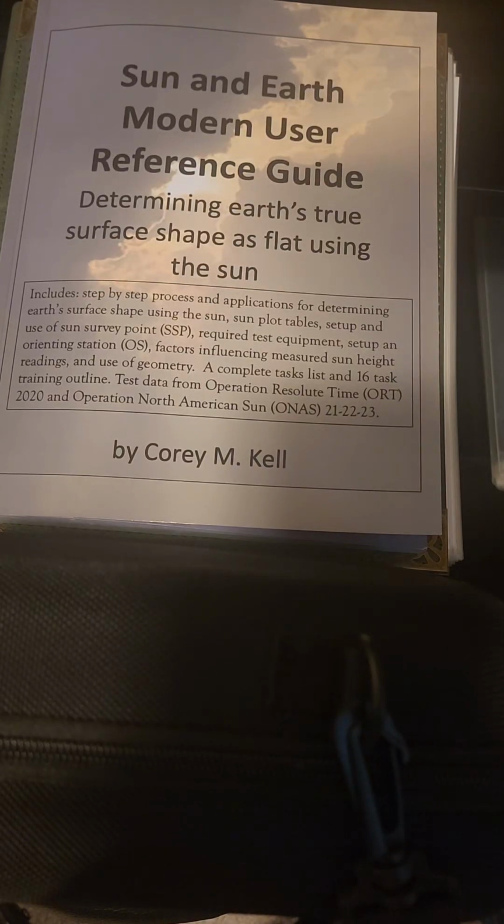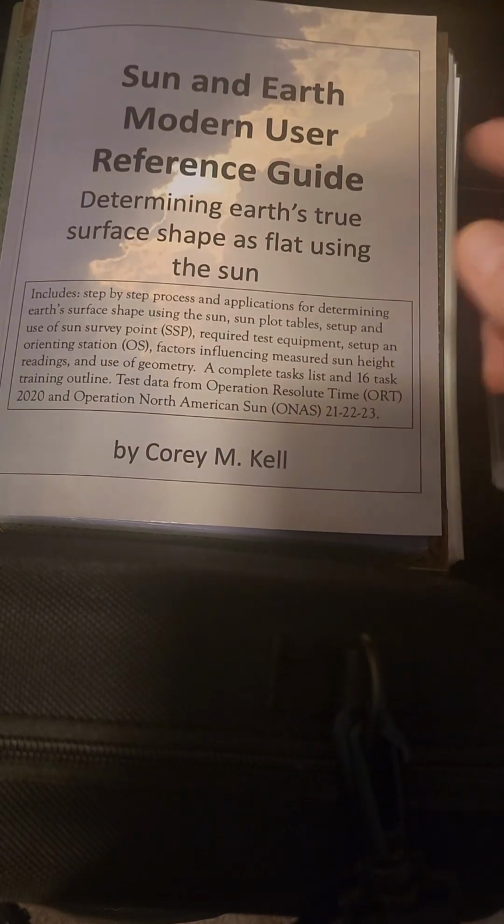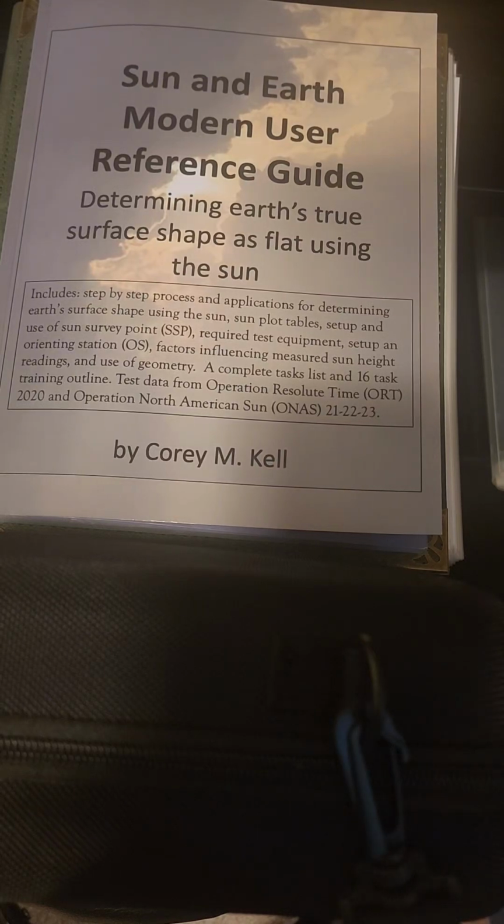Sun and Earth Modern User Reference Guide book, determining Earth's true surface shape as flat using the sun. What we should have been taught in our general education system but weren't. It talks about the 9-step geometric validation process, and especially when we're talking about the shape of the Earth, we're talking about geometry. And in the globe model, we're said to be orbiting around the sun, so we'd want to use the sun. That's really orbital mechanics 101.